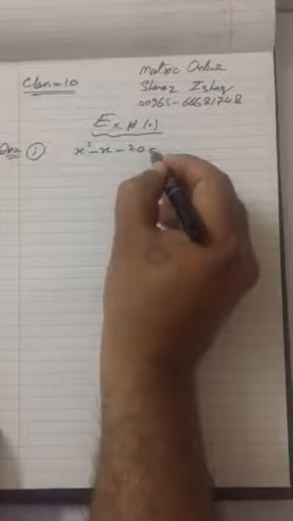Dear students, today we study, if any kind of equation in quadratic form is given to us, how we do the factorization. We discuss exercise 1.1, question number 2, part number 1. The given equation is x square minus x minus 20 equals to 0.